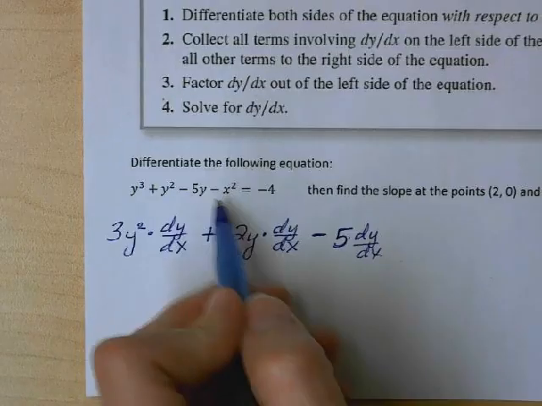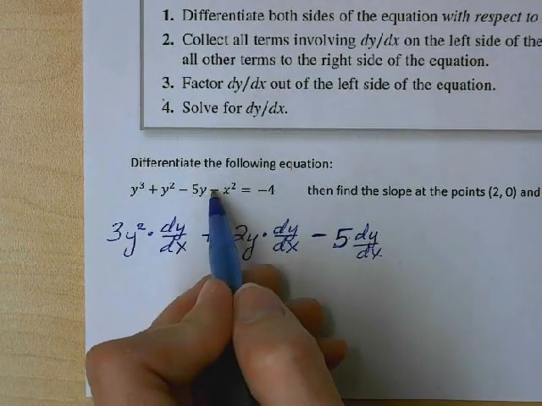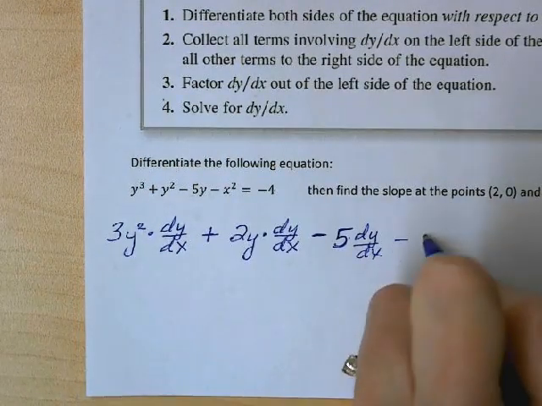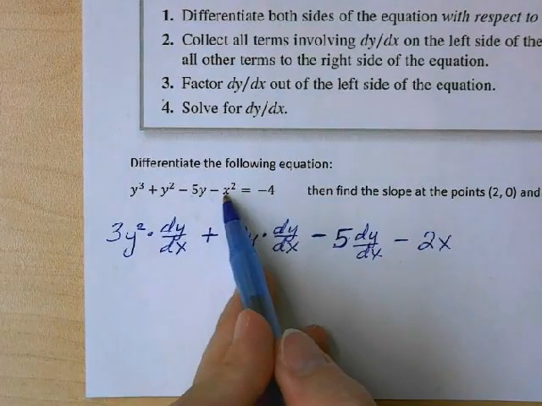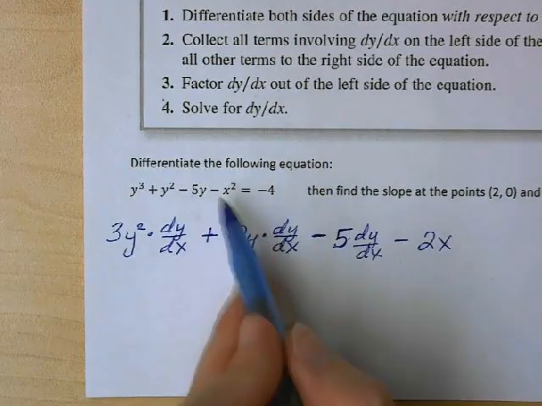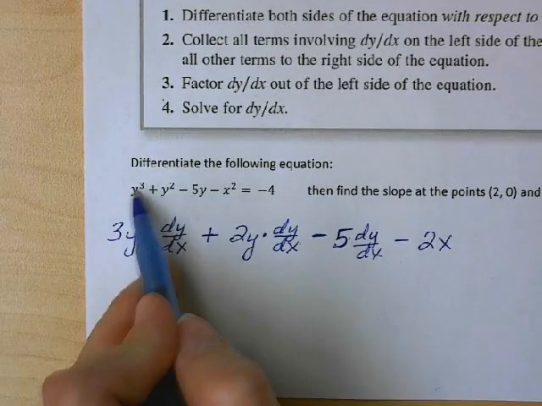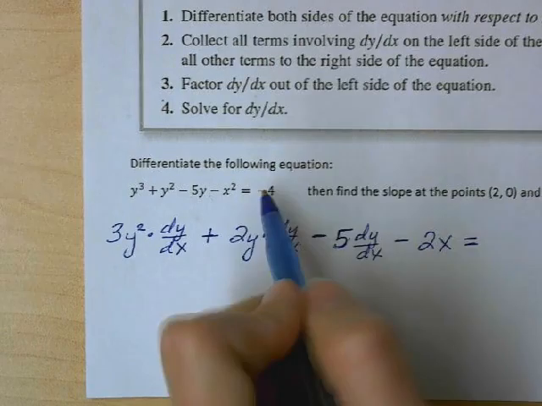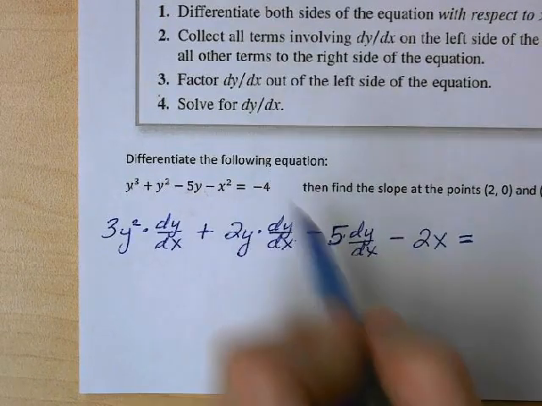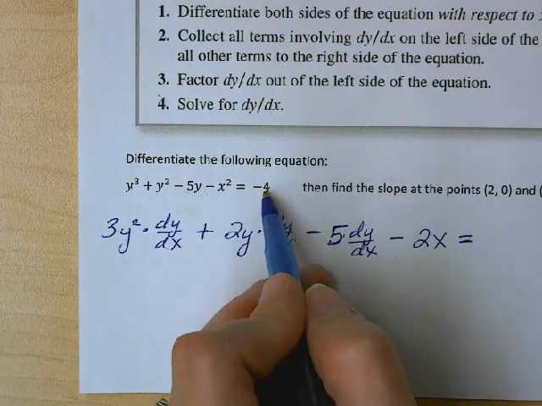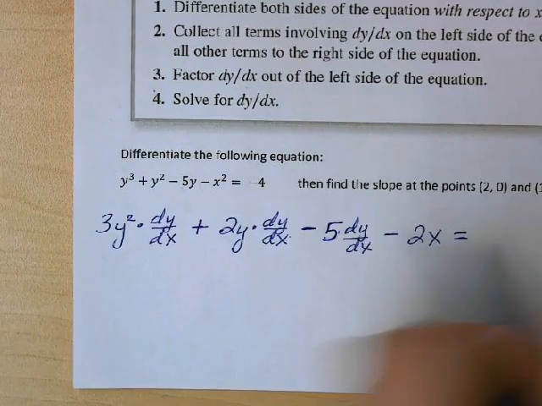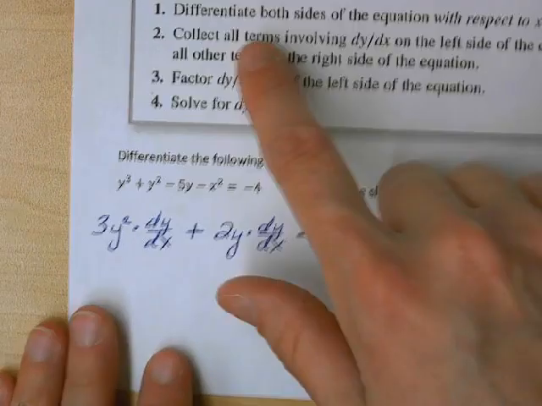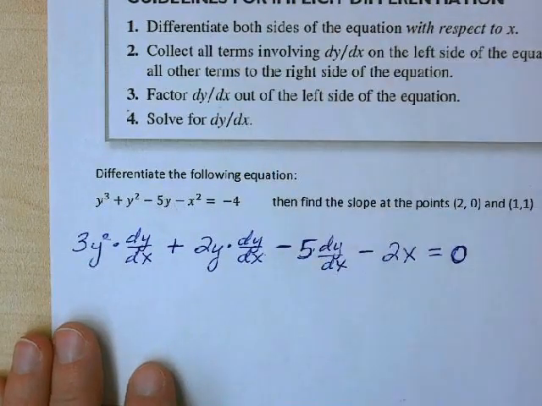Okay, now we have just a derivative of this next term, minus x squared. What would that be? Minus 2x. So that one's good. You only write dy dx when you're dealing with y terms. Does that make sense? Okay, then equals, then what's the derivative of negative 4? 0. Yep, that's a constant derivative. That's 0. Okay, so we differentiated both sides of the equation with respect to x.